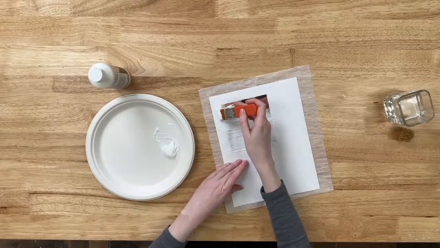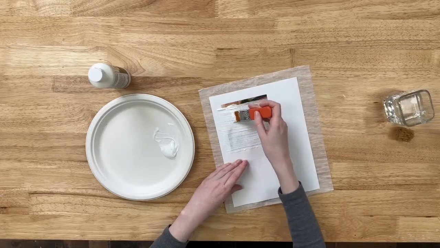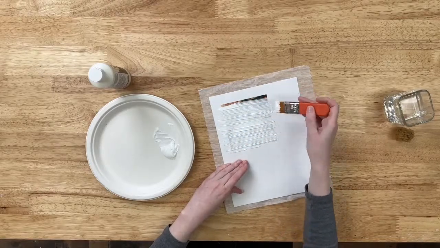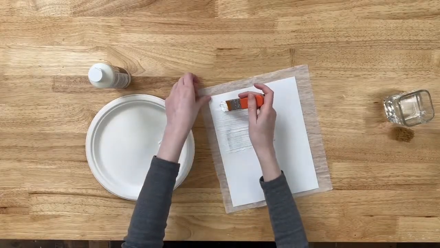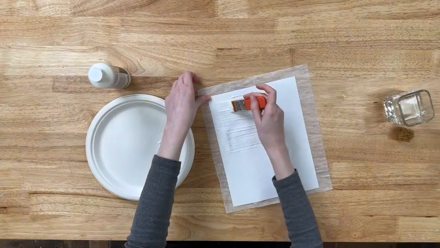Make sure you cover the whole image, and as you can see, I'm going kind of beyond my image. Always better safe than sorry, because once this is dry, we can trim it up to the actual dimensions of our photo, but it's better to have more rather than less for this technique.